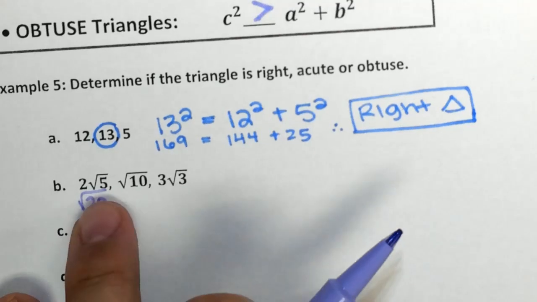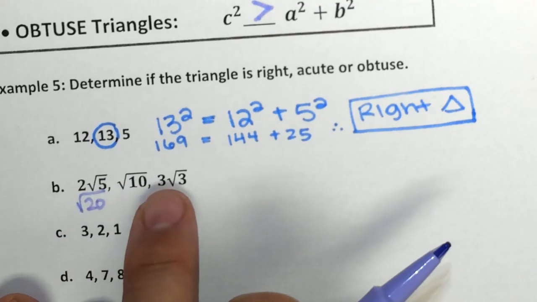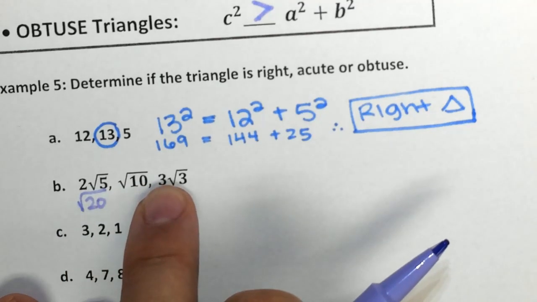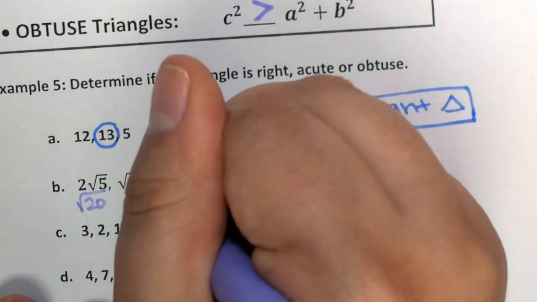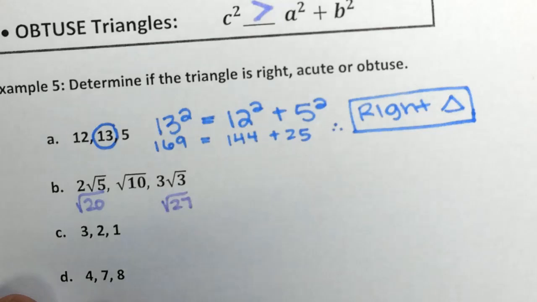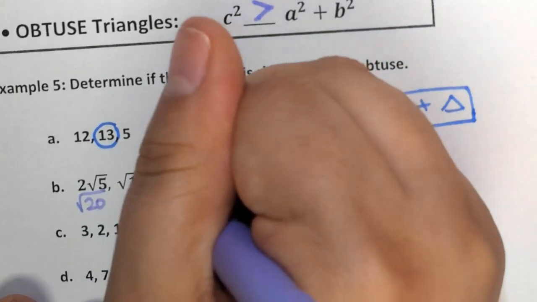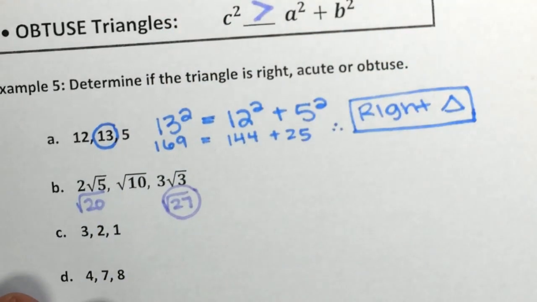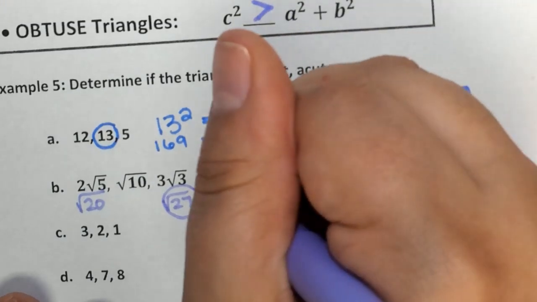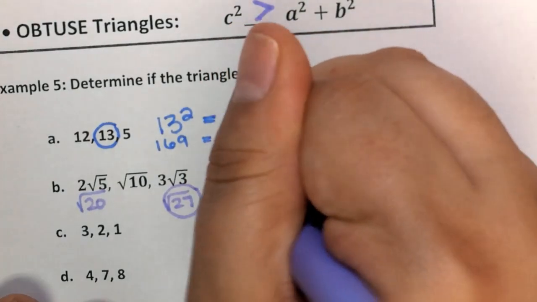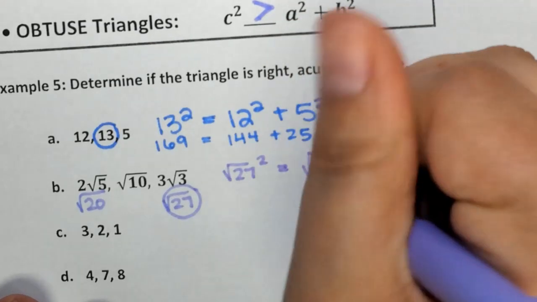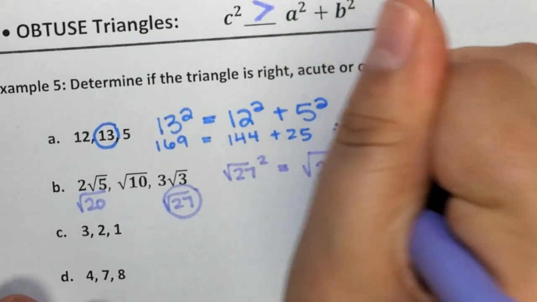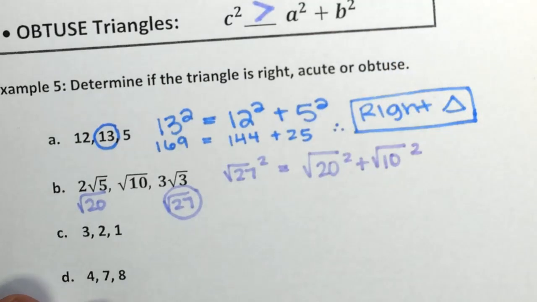Do y'all agree this is bigger than 10? Yeah. What about 3 as a radical? Square root of 9 times 3 is, which one is the biggest? That one. So now, is square root of 27 squared equal to square root of 20 squared plus square root of 10 squared?